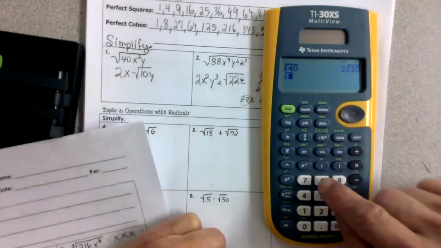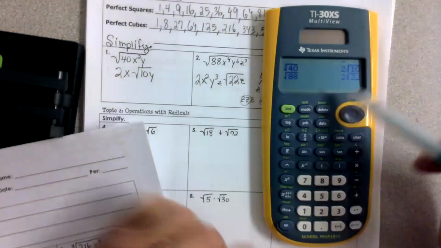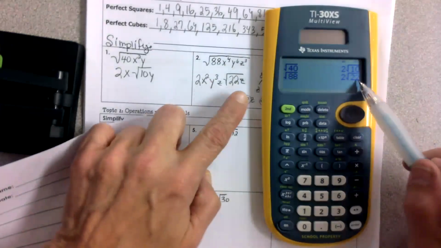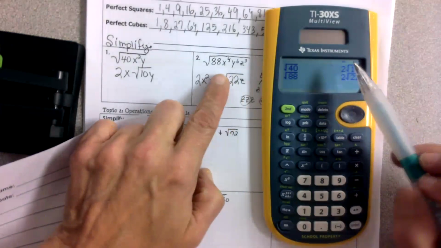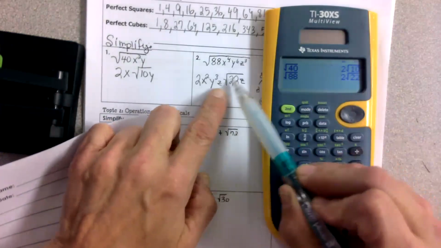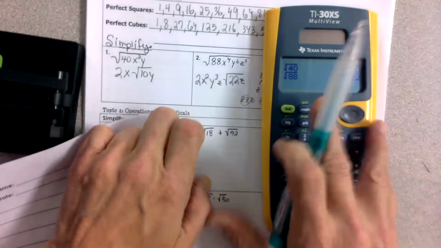So that would be the square root of 88. If I do that on my calculator, I get 2 square root 22. So the 2 comes out and the 22 stays under. And then x squared, y cubed, z, and I had a z left over.